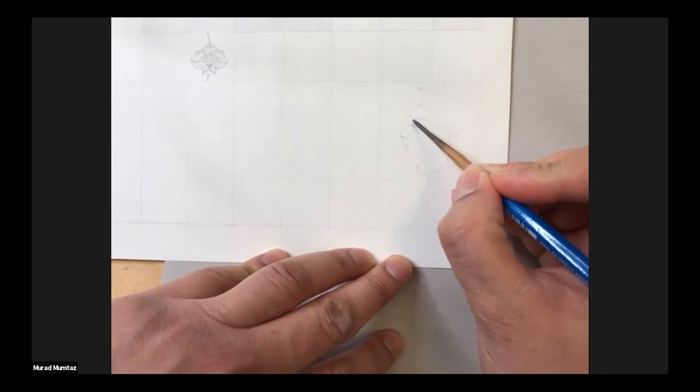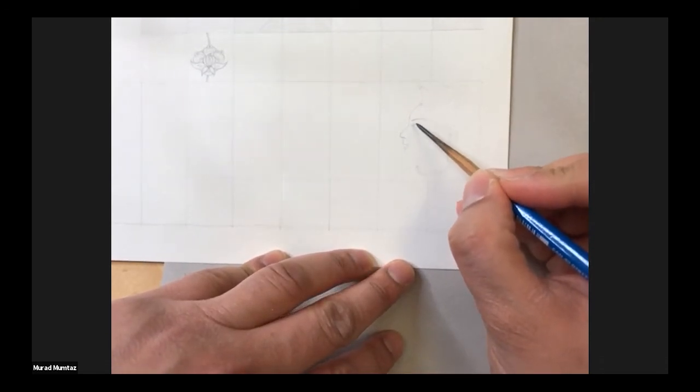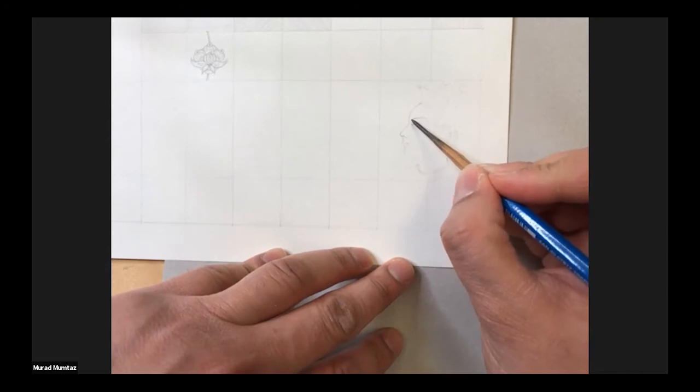And let's just look at the eyebrows, for example. With the eyebrows, you try to imitate exactly the way the eyebrows are made, and you just follow that along. And I'm just repeating this very light stroke again and again.